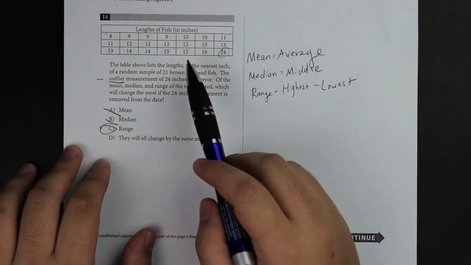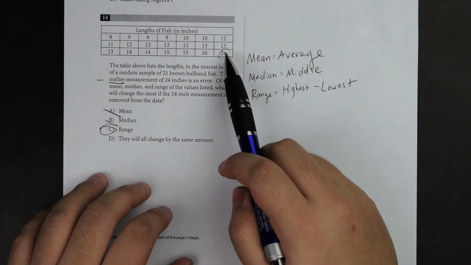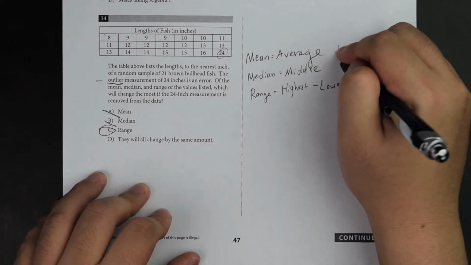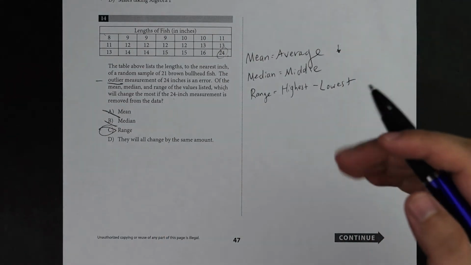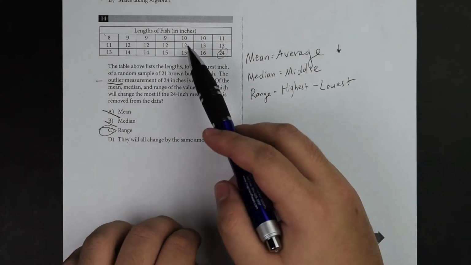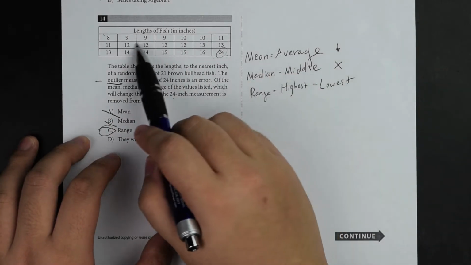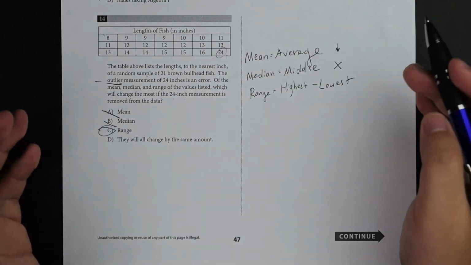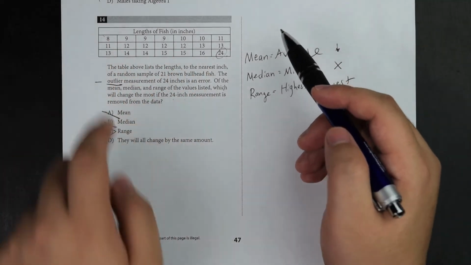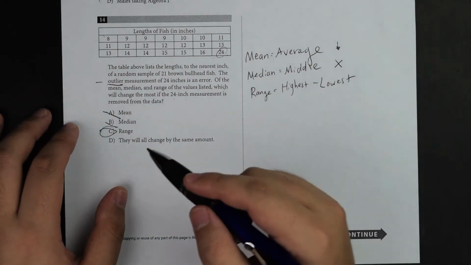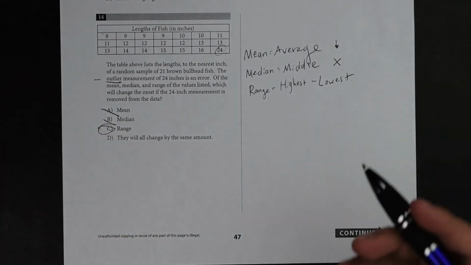If I add up all these values and divide by the total number, yes, if I remove this, my mean will go down. That's for certain, but not too much. It would only drop a little bit because my 24 is missing. Median, I don't even think it will change, to be very honest, because when I remove this, I think the center value will still be 12. But range will change the most because it used to be 24 minus 8, which is 16, but now 16 minus 8 is 8, and there's a huge gap of 8. Thus, my final answer for this question is C, and that concludes my explanation for today.